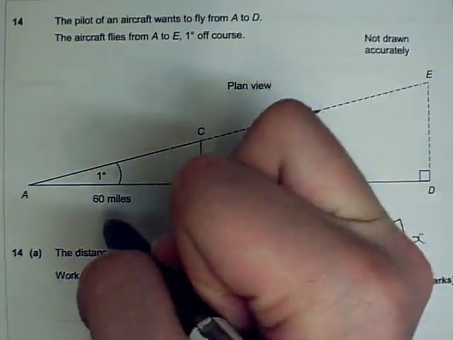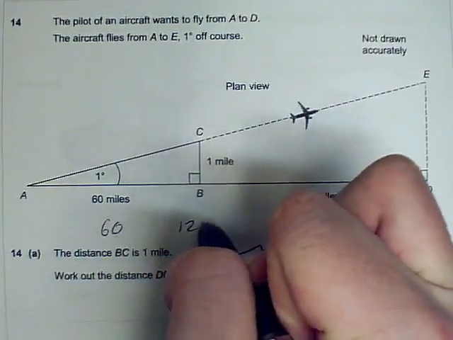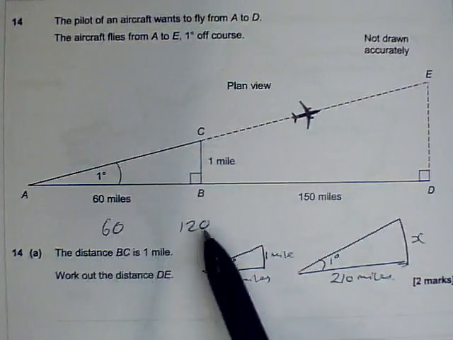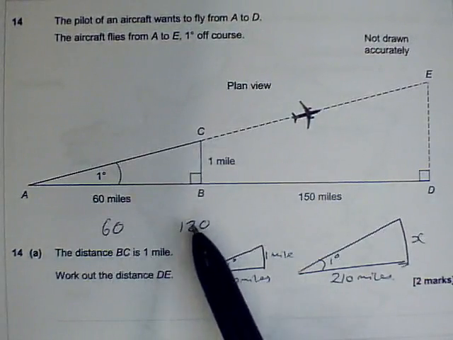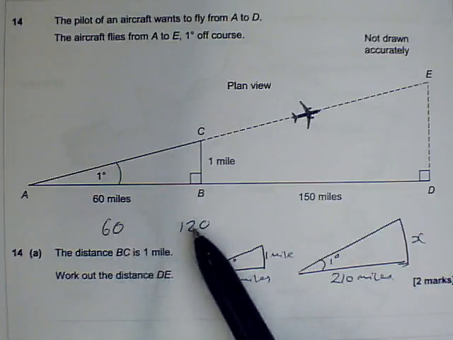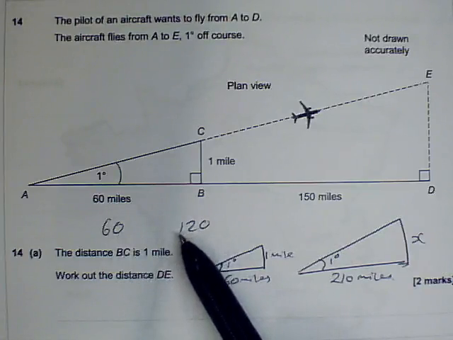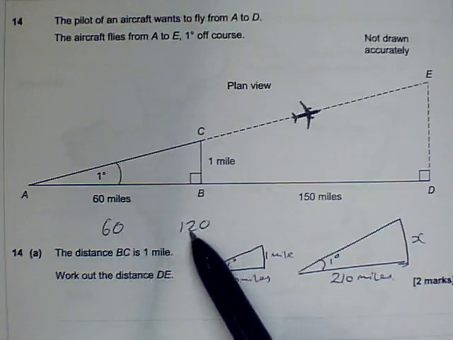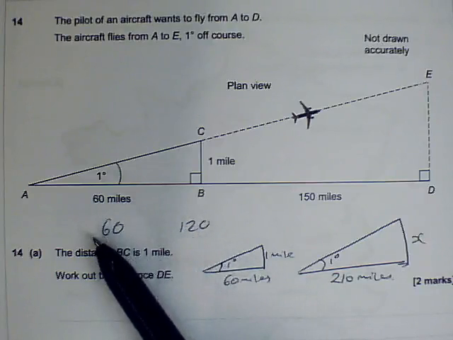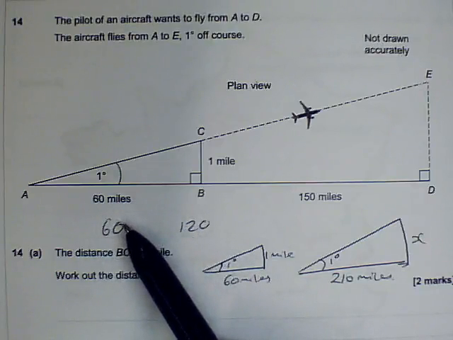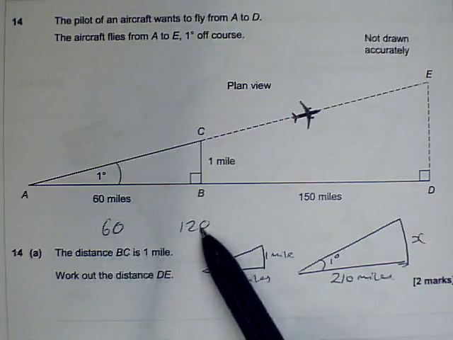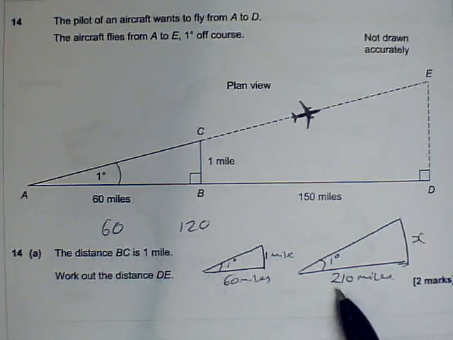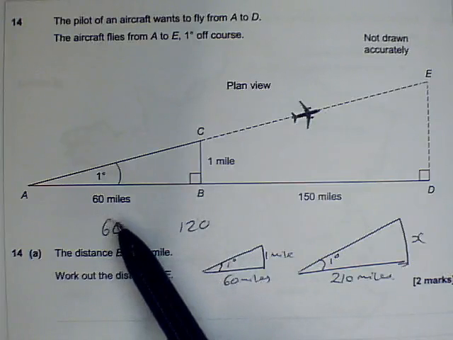But if you imagine it said it went from 60 to 120, you'd hopefully say the scale factor was 2, because 60 times 2 gives you 120. So if you think about how you get that 2, 120 divided by 60 gives you 2. So obviously we didn't have 120, we had 210. But basically the method is the same.